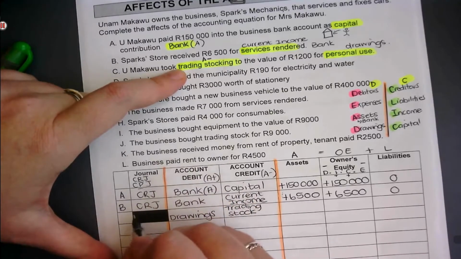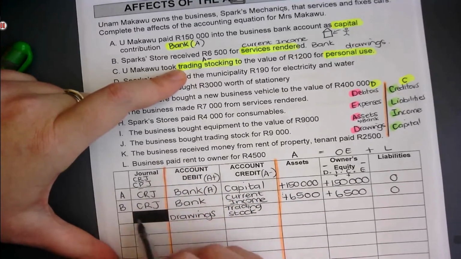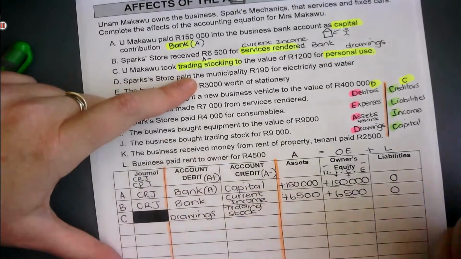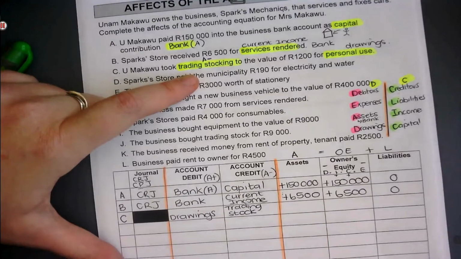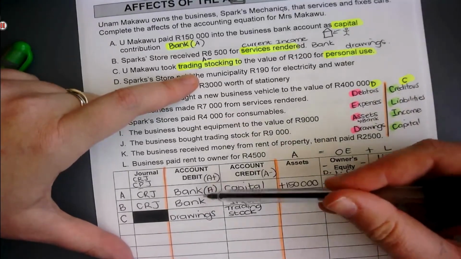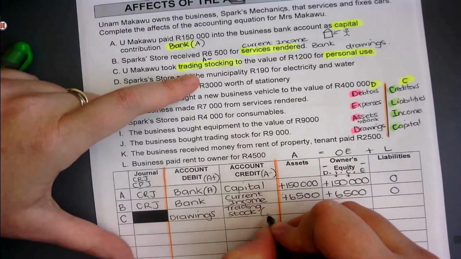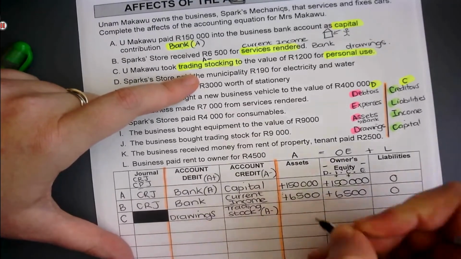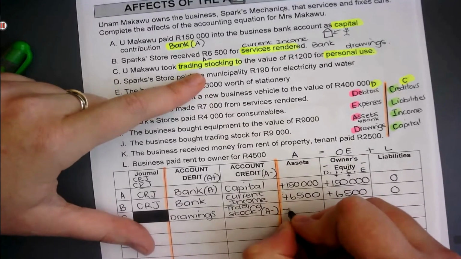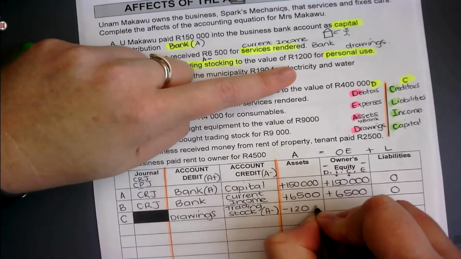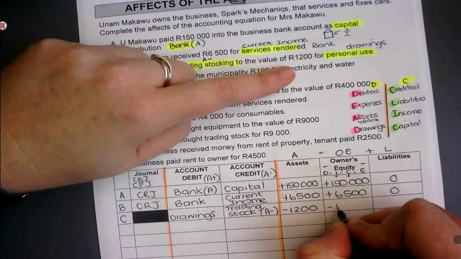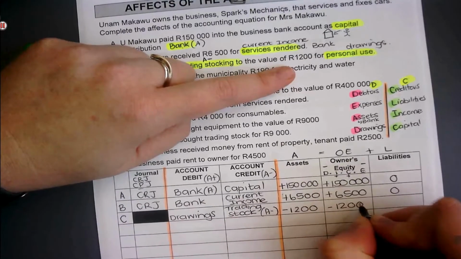You'll see I've put a black block here. You won't need to know the journal for that. This is a very, very higher order thinking question. Very unlikely that you'll stumble across these often. Most of the time, as I say, we deal always with bank. So trading stock is the asset. You said it's going down. So your asset column is going to be minus 1,200. And drawings negatively affects the owner by 1,200, and that's naught.